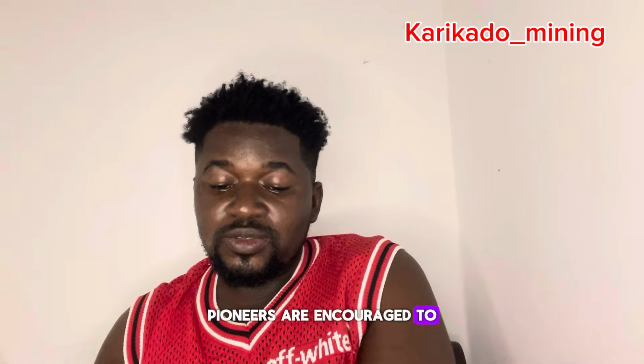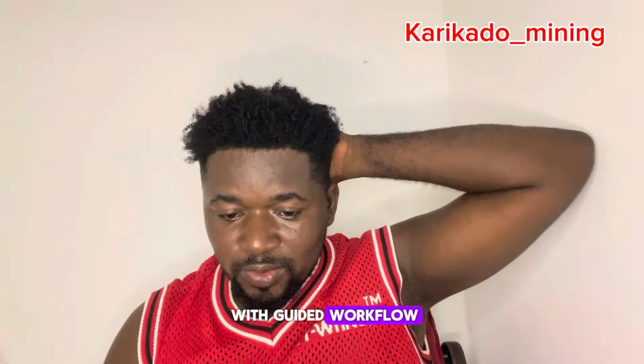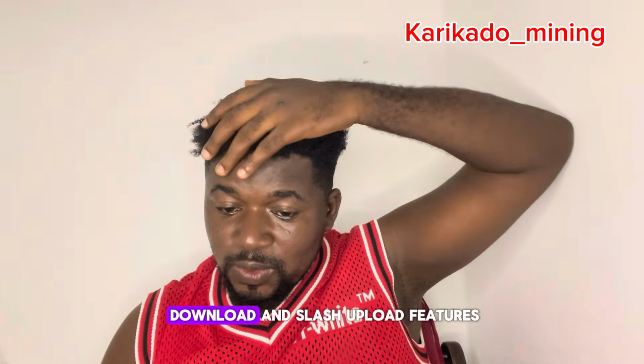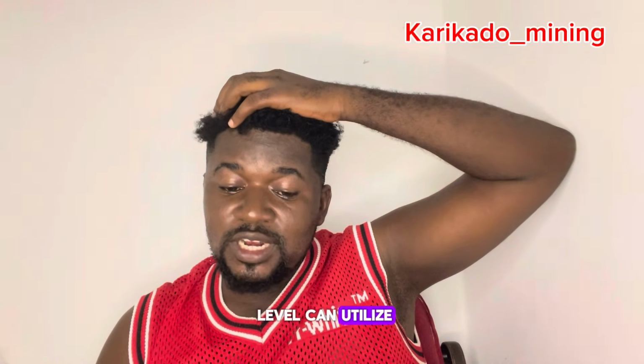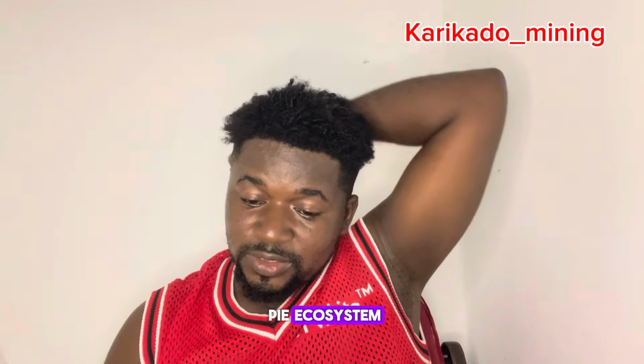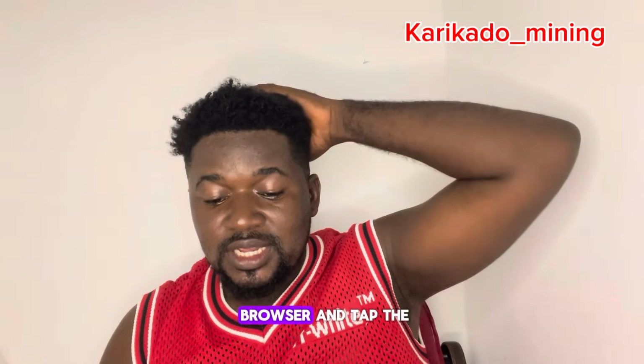Pioneers are encouraged to create apps through Pi App Studio, which can be accessed in the Pi browser or Pi desktop app, with guided workflow for AI assistant app creation and the new code download and upload features. Creators of any technical level can utilize the App Studio to build and deploy real apps and products in the Pi ecosystem. To explore App Studio apps already deployed by the community, pioneers can go to the Pi Apps tab in the Pi browser and tap the App Studio button.